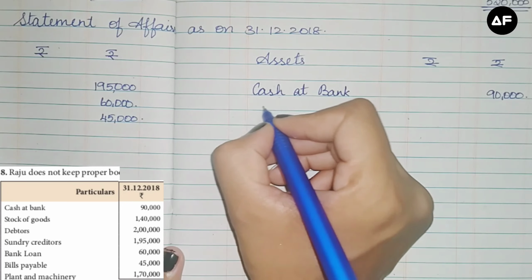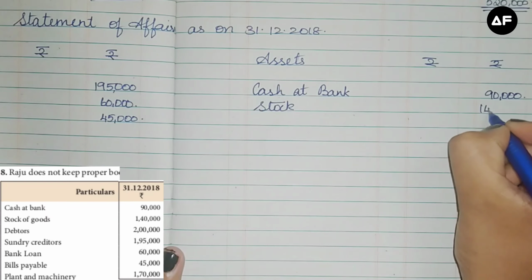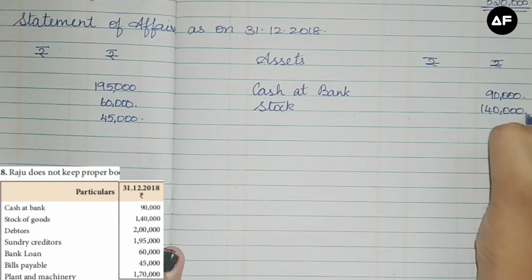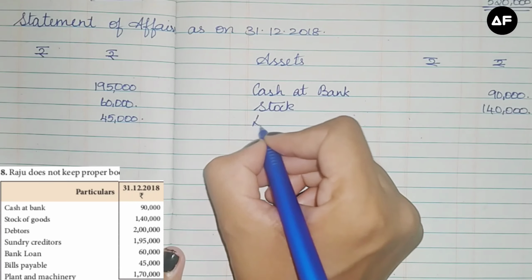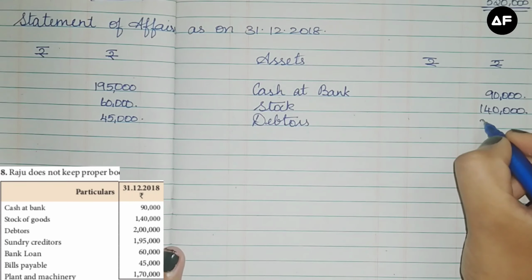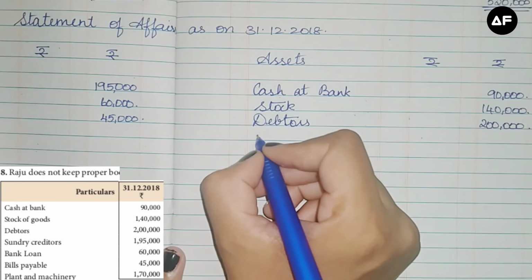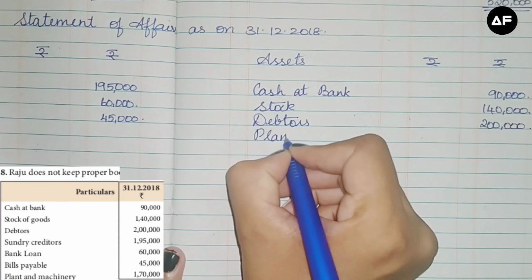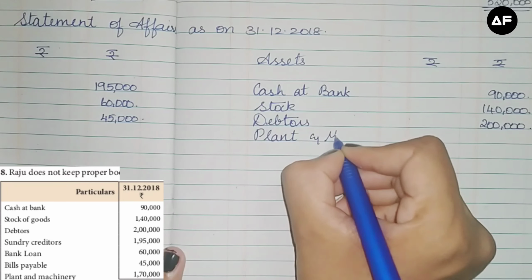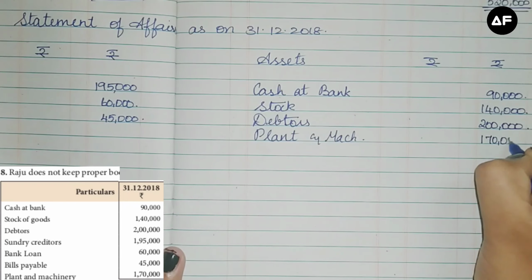Second one is stock. Stock is 1,40,000. Next is debtors. Debtors is 2 lakh. Lastly, it's plant and machinery, which doesn't change in both the columns, that is 1,70,000.